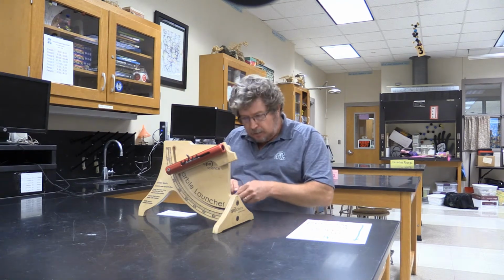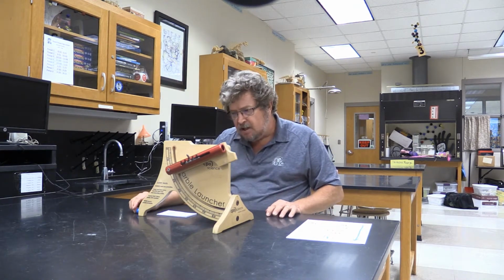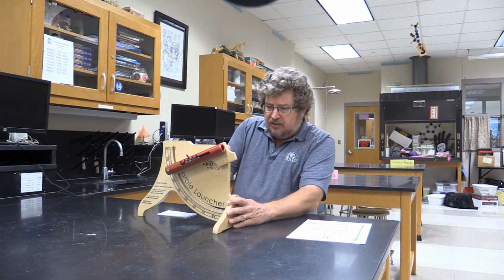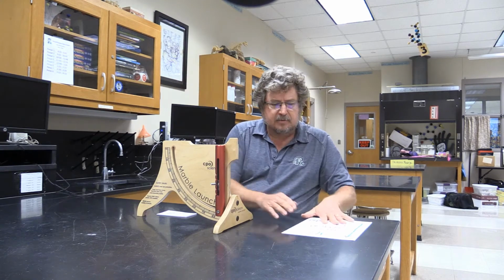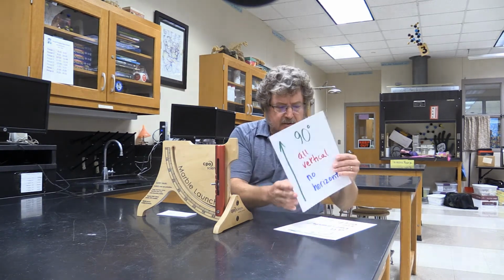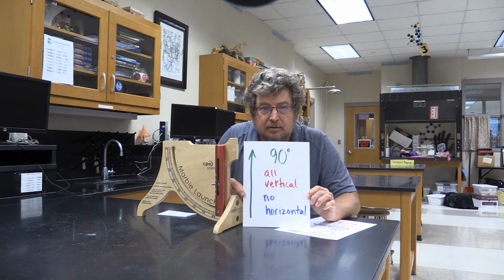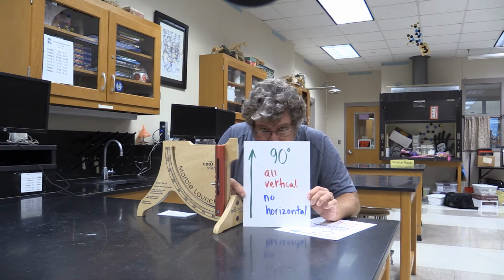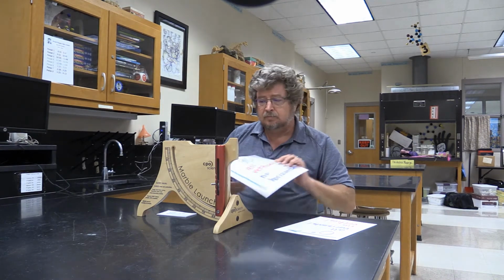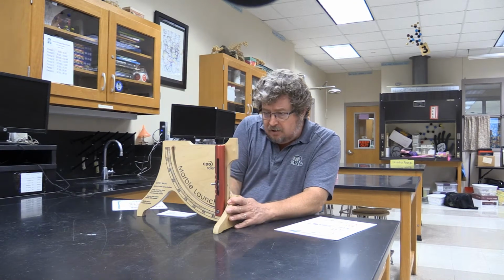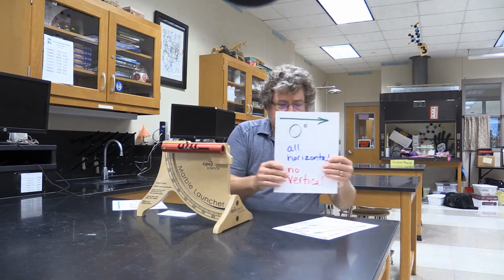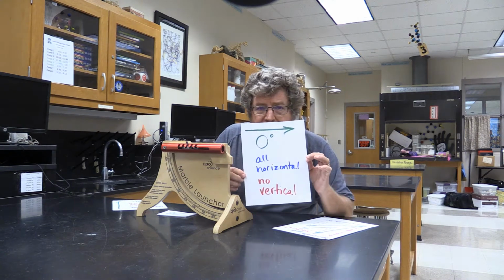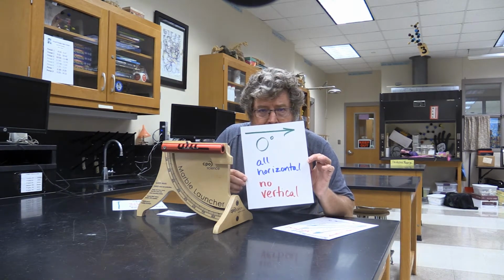Okay? So, let's look at this real quick here. If we launch this at 90 degrees straight up, all the force is going to be vertical. It's all vertical, no horizontal. But if we put it at 0 degrees, like this, it is all going to be horizontal, no vertical.